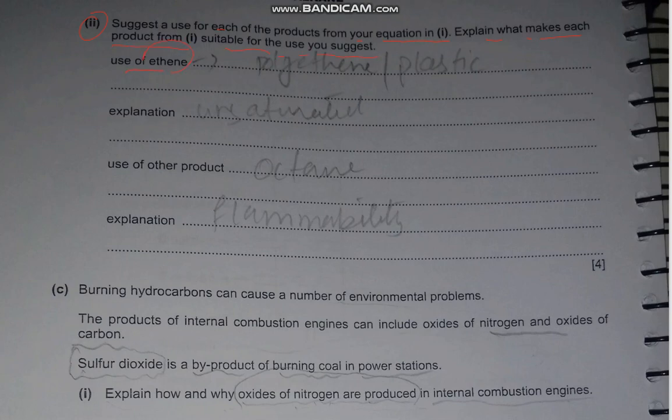So here, ethene is used for polyethylene, for the plastic bags that are very commonly used in our world today. Explanation: it is unsaturated, so it can participate in addition polymerization, and after that it is used in plastic bags or polythene bags.